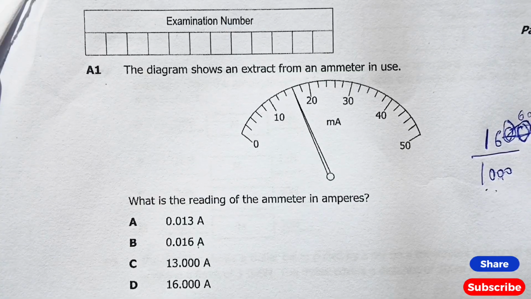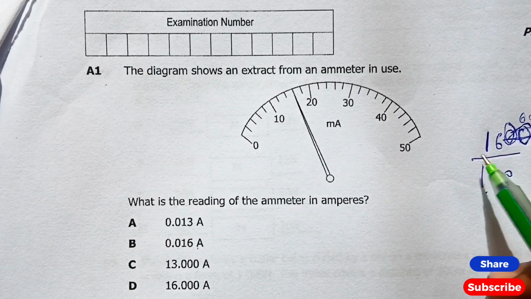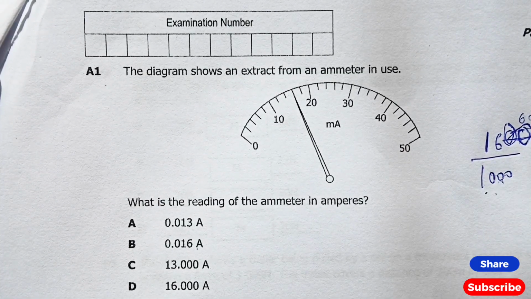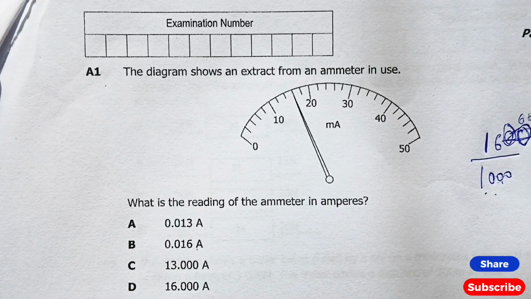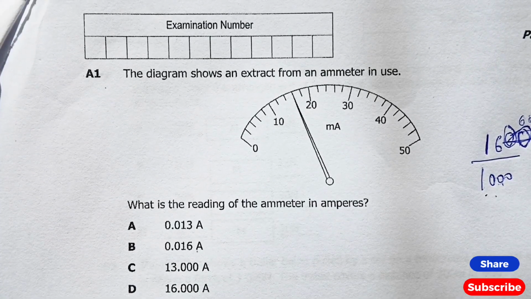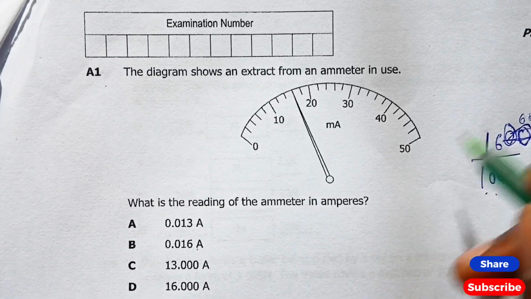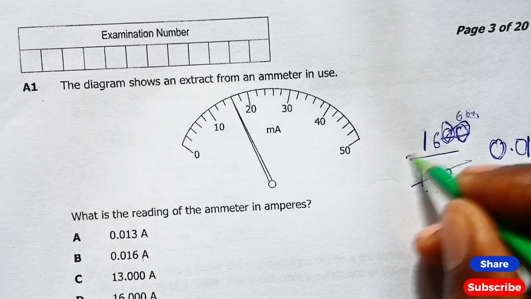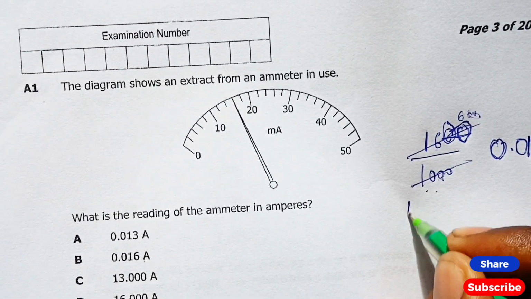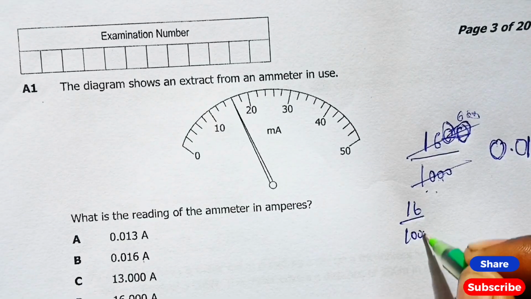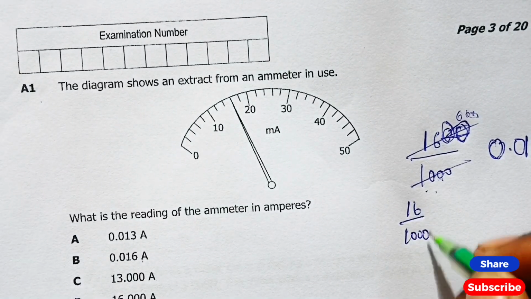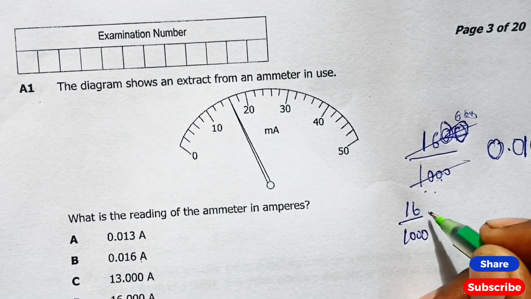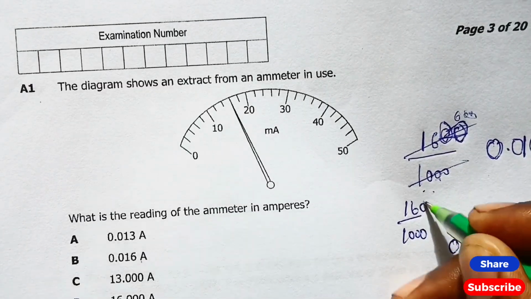When you divide this one, it will be 1, remainder 6. Then you add 0 to it, it will be 600. So it's supposed to be like this: 16 over 1000. When you divide by 1000, it can't, so you put a point and add a 0.